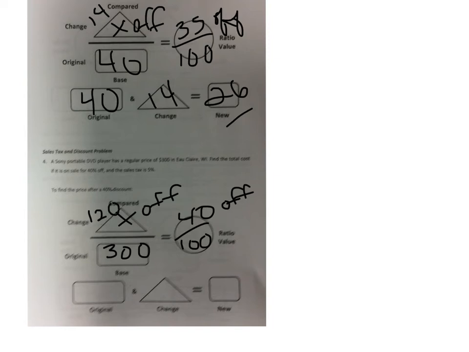So you got to be careful, see if that's the answer or not. It's only $120 off. Remember, your original DVD player is $300. You're getting $120 off. So how much do you pay? We would just have to subtract that. And that would be $180.